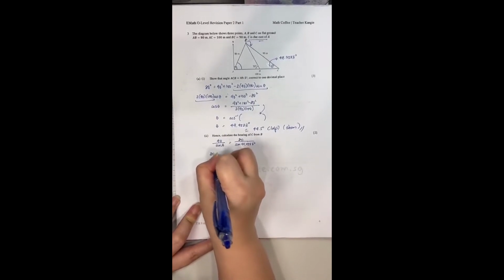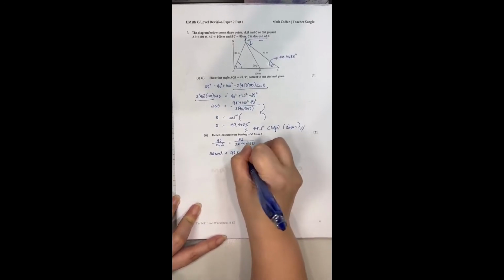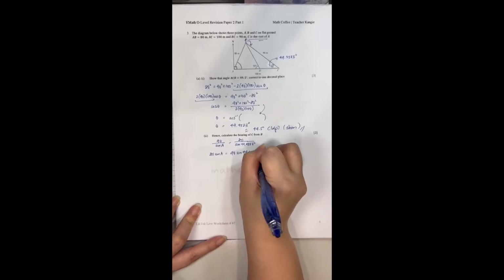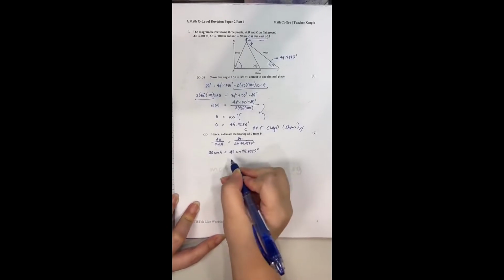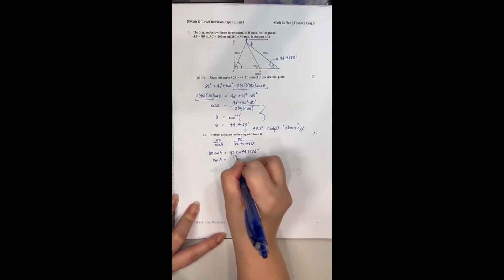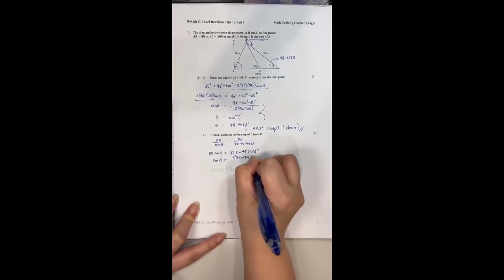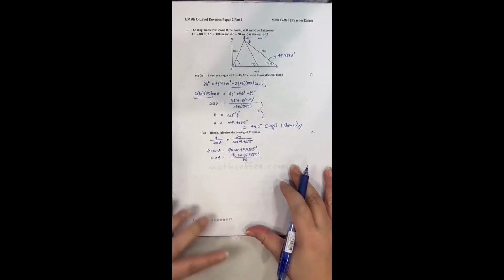I will have 80 sine A is equals to 90 sine 49.4583 degree. So my sine A will be 90 sine 49.4583 degree over 80. Okay, I write very long steps so that you all understand my working. I'm not going to shortcut in case you all don't understand.